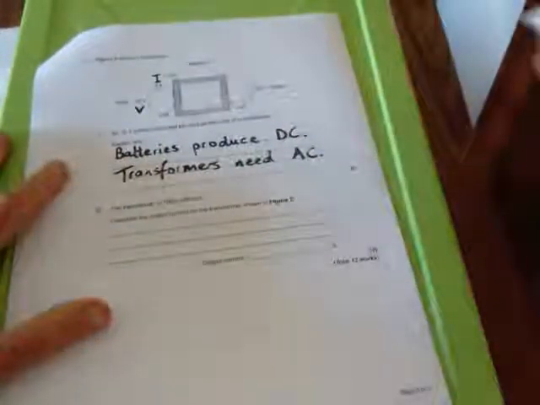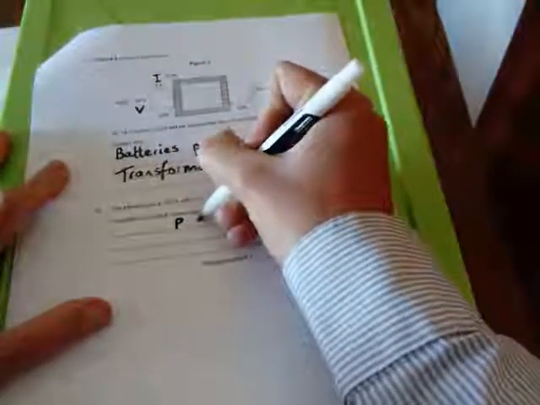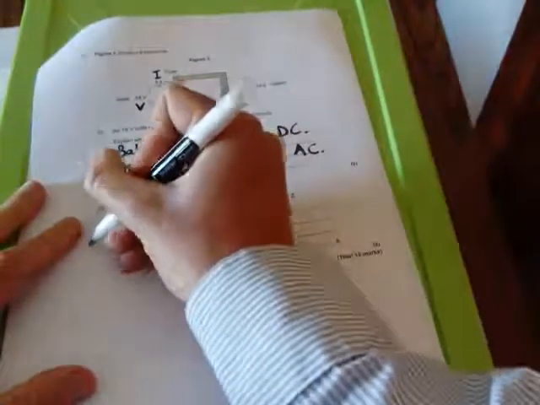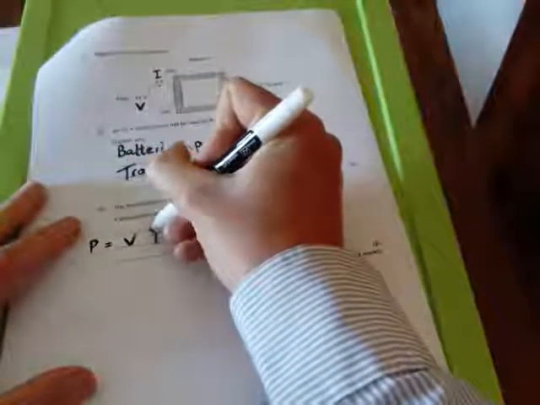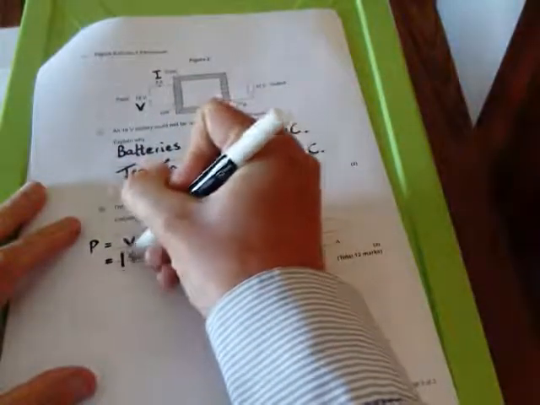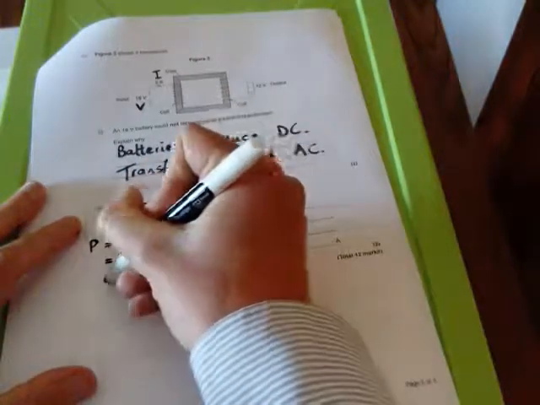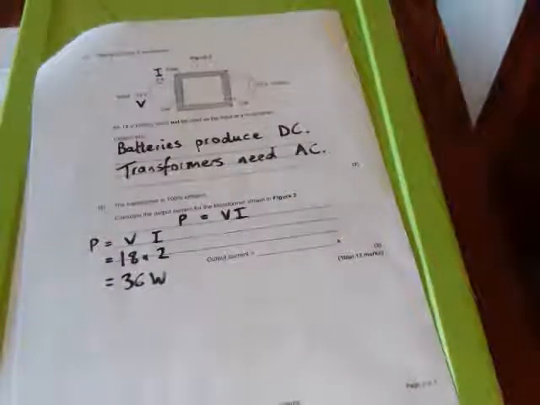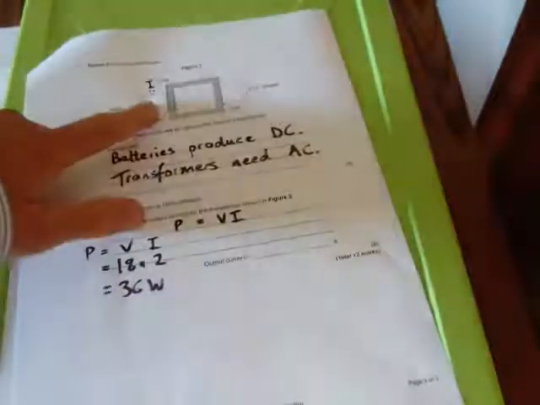Well, let's remember that there is an equation P equals VI. So let's work out how much power was going in on the primary side of the circuit. So on the primary side, P equals VI. And in this case, that was a voltage of 18 times by a current of 2. There was 36 watts of power in that primary circuit. Well, we're told that the transformer is 100% efficient. So if 36 watts are in this circuit, 36 watts have to transfer into this second circuit. It's the law of conservation of energy.